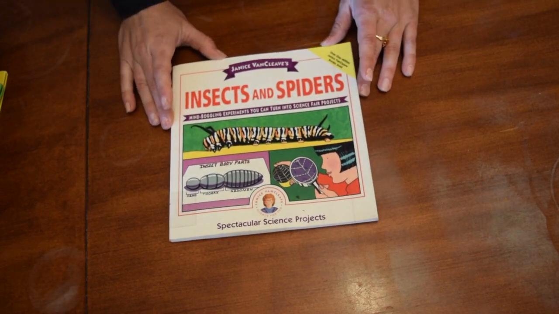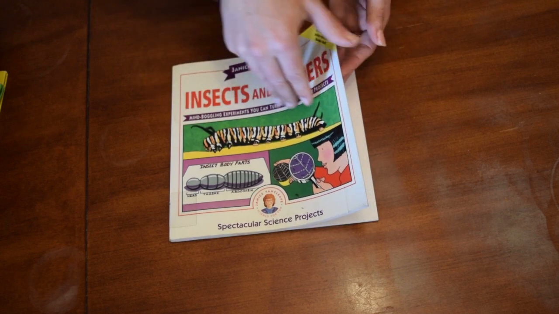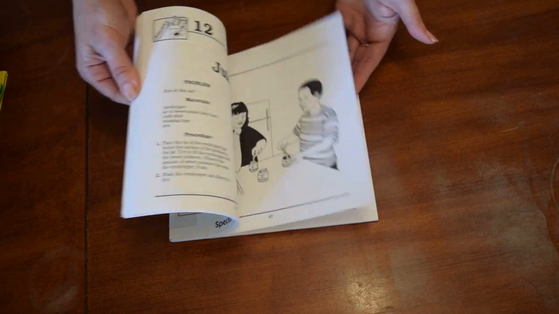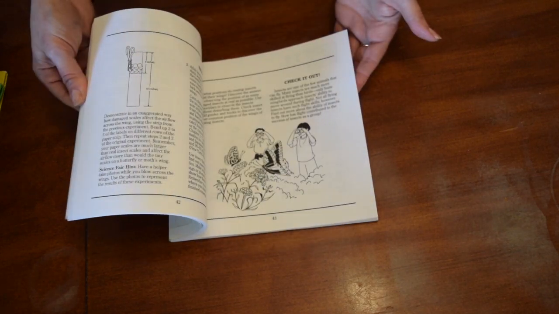And then we've got Janice Van Cleave's Insects and Spiders, and I've just gone through and picked out a few projects that we will be doing out of this one.